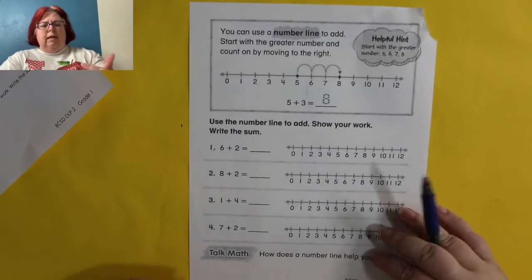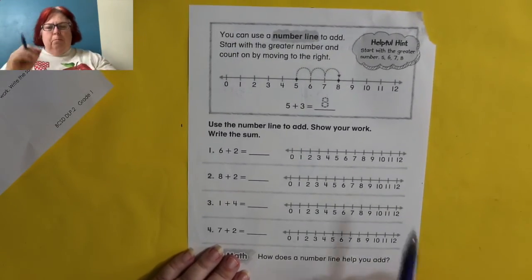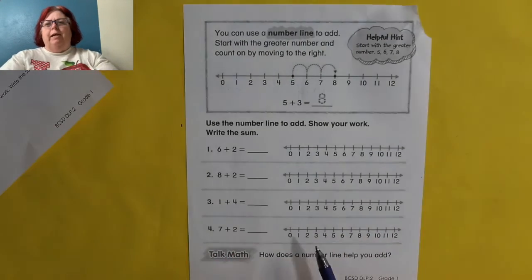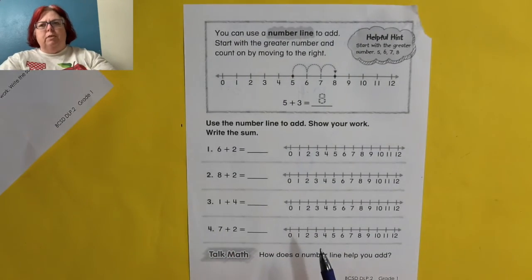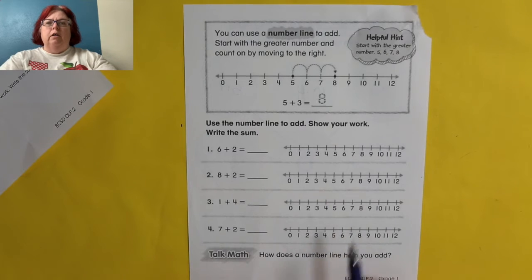All right, then the last thing we're going to do is using a number line to add. Now, my class, we didn't really do very much with number lines. We really focused on using the counters and drawings and using fingers. So number lines we haven't done a lot with, but it is an important thing to know. And in 2nd grade, you might very well be doing a lot of that if your teacher likes to use number lines. So let's make sure we know how to use it.